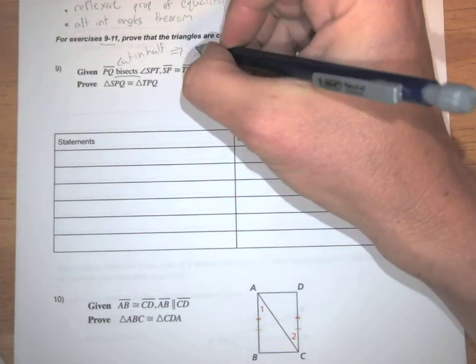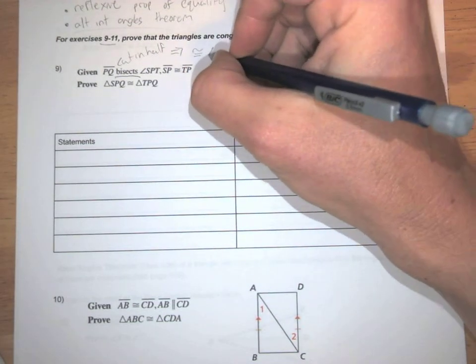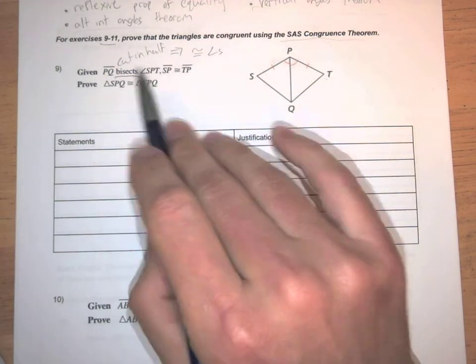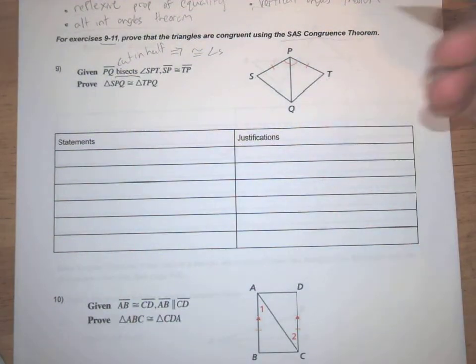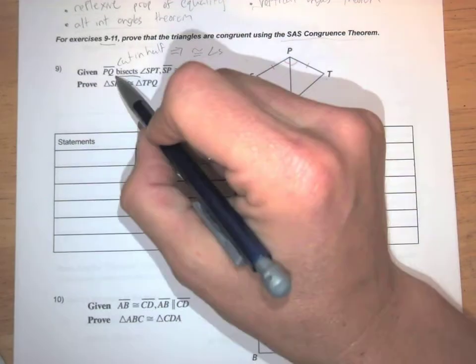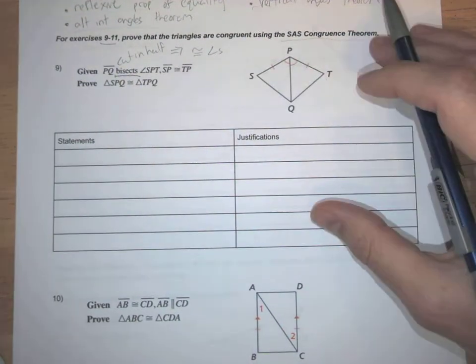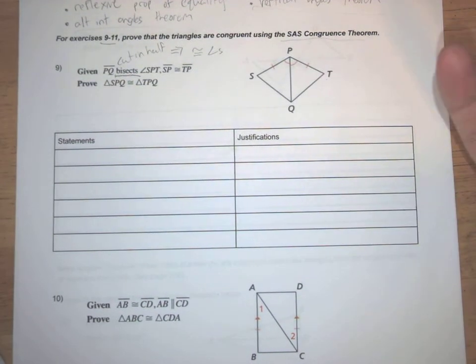In this case, we're talking about an angle bisector. So if a line cuts an angle in half, it cuts that angle into two congruent pieces. So this idea, bisects, right here, is really important because it's basically giving us another angle.